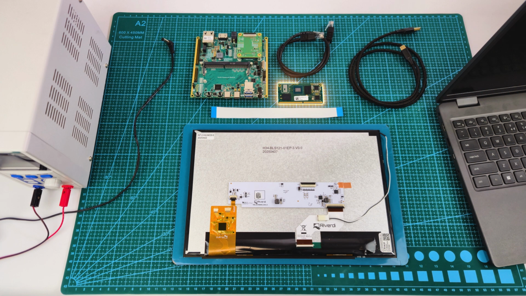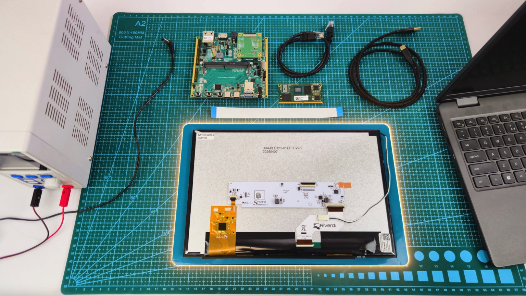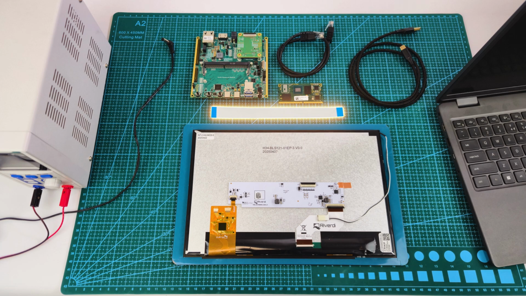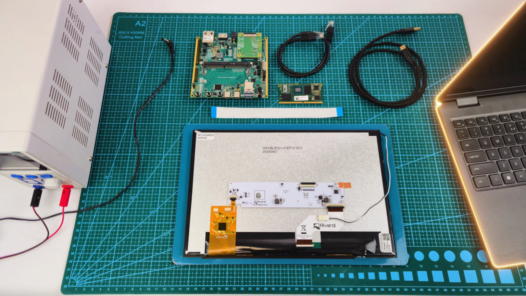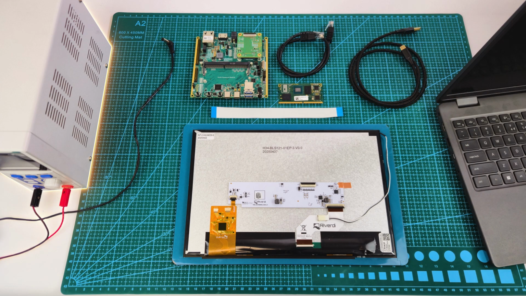In this setup, we use a Toradex Verdin IMX8M Plus module. The module is mounted on the Toradex Dahlia carrier board. For the display, we use a Riverdi 12-inch display. The display is connected to the carrier board using a flat ribbon cable. The board is connected to the development computer through a regular Ethernet cable, a USB-C cable, and the entire system is powered using an external power supply connected to the carrier board.